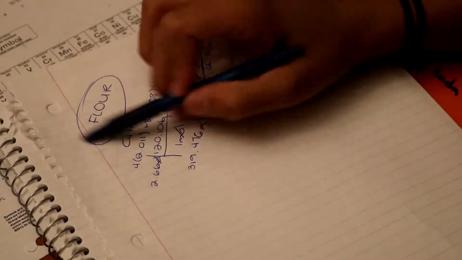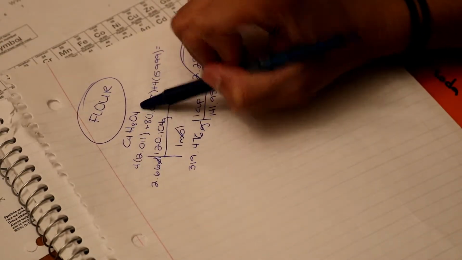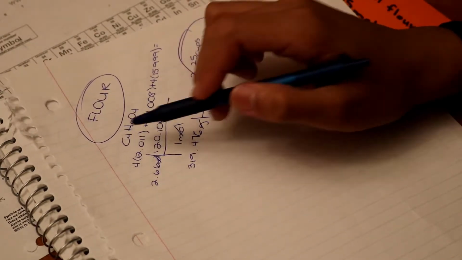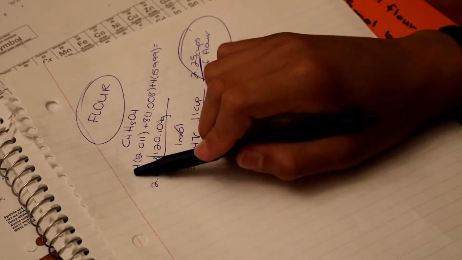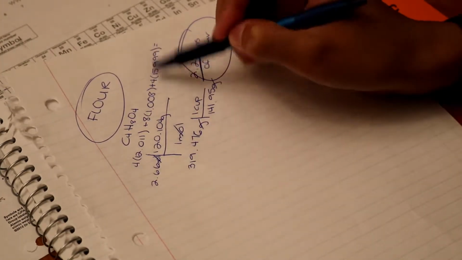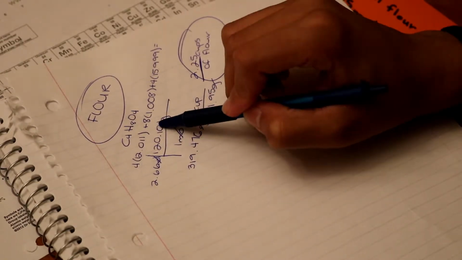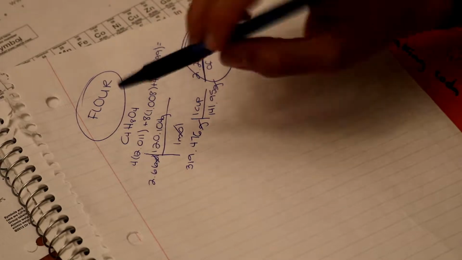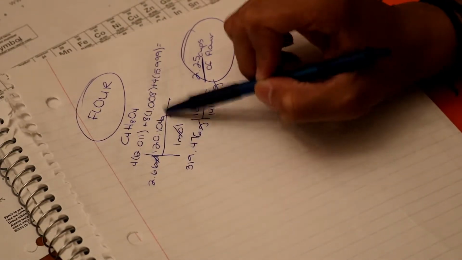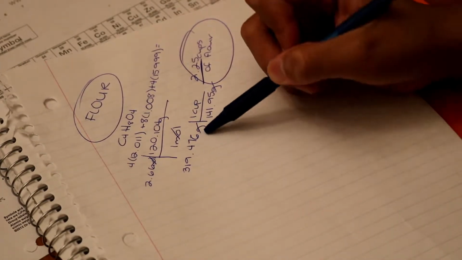One of the ingredients to make these cookies is flour. Flour is C4H8O4. To get the molar mass of flour, you need to multiply carbon by 4, hydrogen by 8, and oxygen by 4 to get its molar mass, which gives you 120.104 grams. To get the mass of flour, you have to multiply 2.66 moles by 120.104 grams, which gives you 319.476 grams.